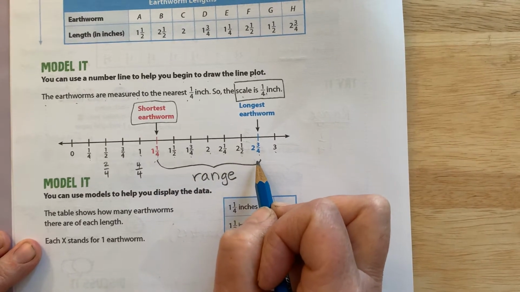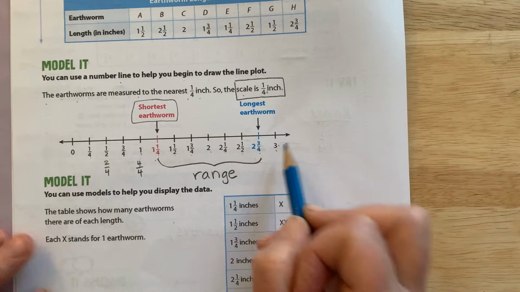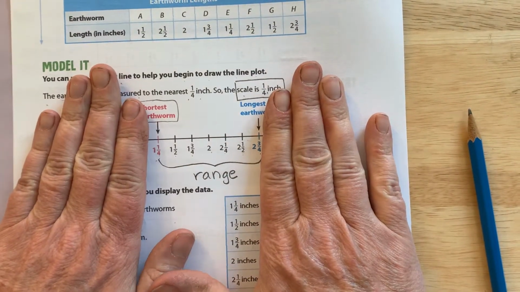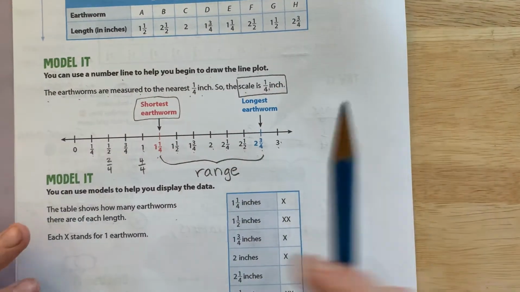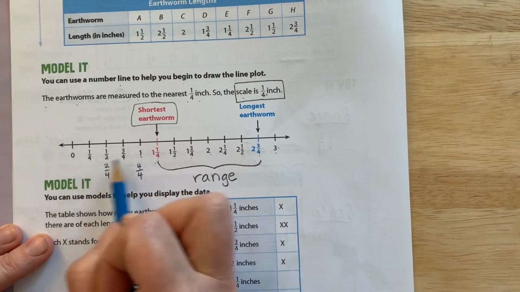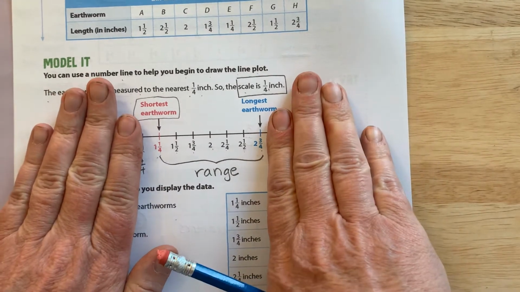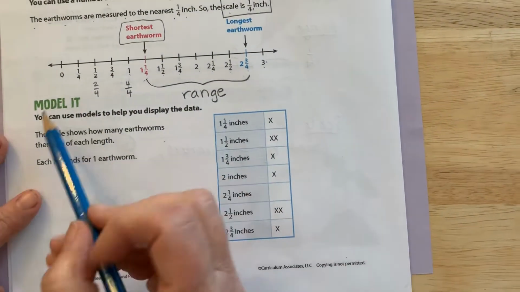If we make a line plot, we can either start at 0 and go to 3, or we could just make a line plot with those numbers because those have the range in them. Because we really don't need the 1/4 or the 1/2 or the 3/4 because all of our worms are much larger than that. We just need this part because that's the range. Okay, now we can model it.